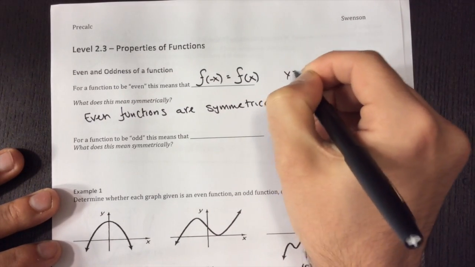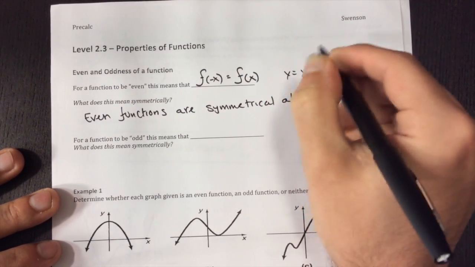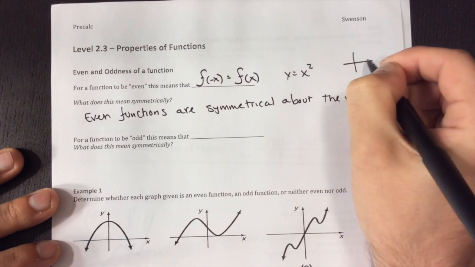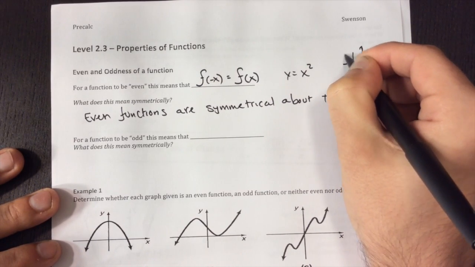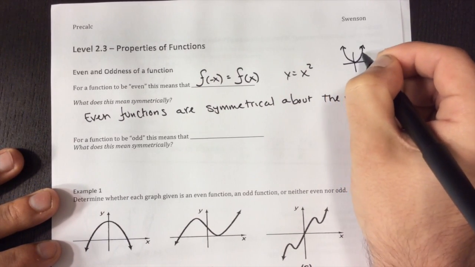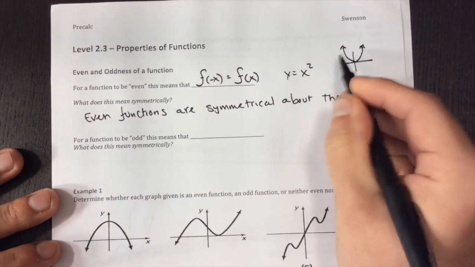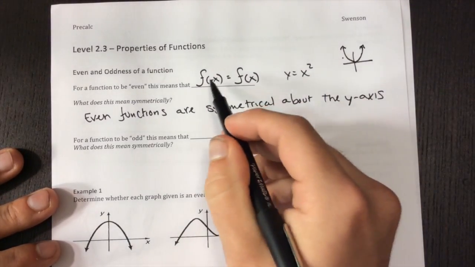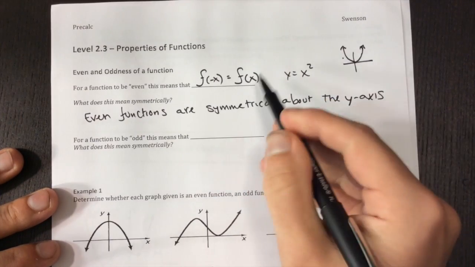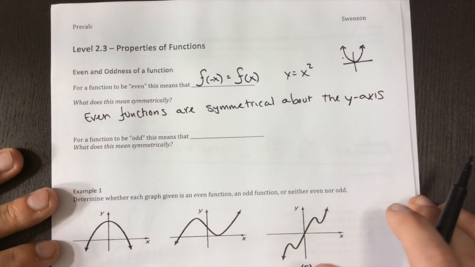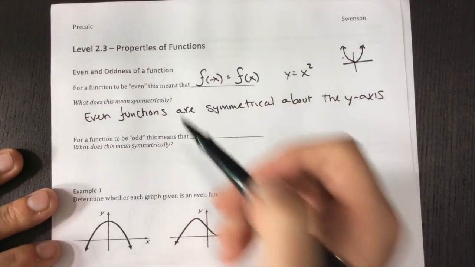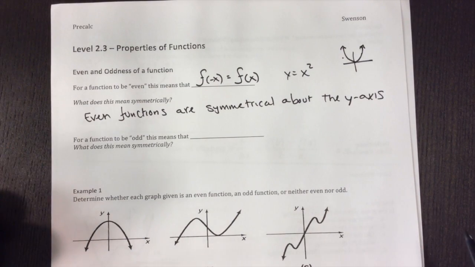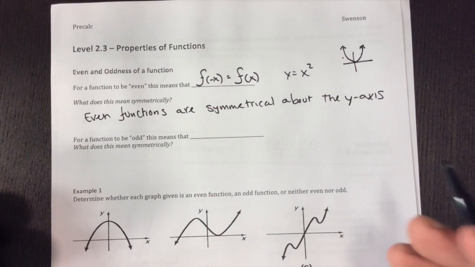The one that we should be the most familiar with, y equals x squared, our standard parabola, is a mirror image over the y-axis. And that's what it means to be even. If I plug in a negative number, I get the same thing as if I plugged in a normal number. So if we have even functions, the other type of functions that we find interesting are odd functions.